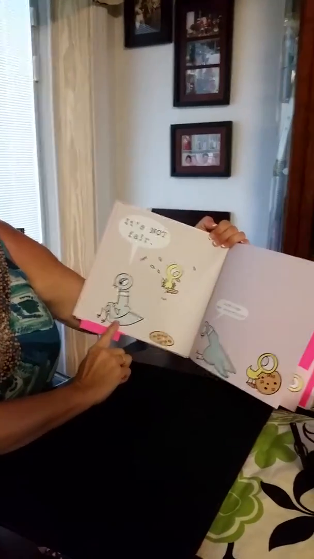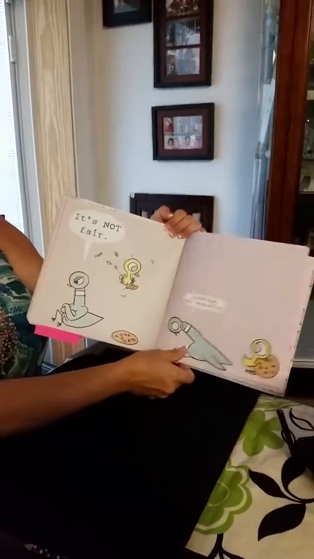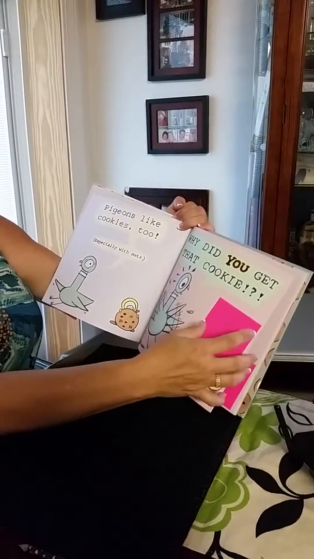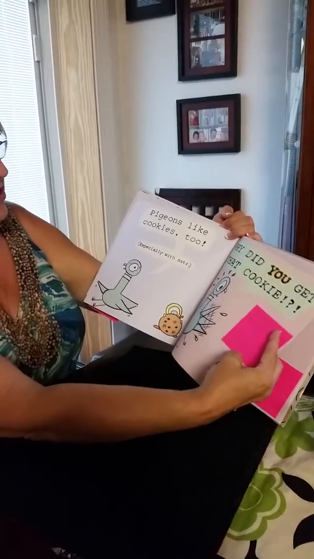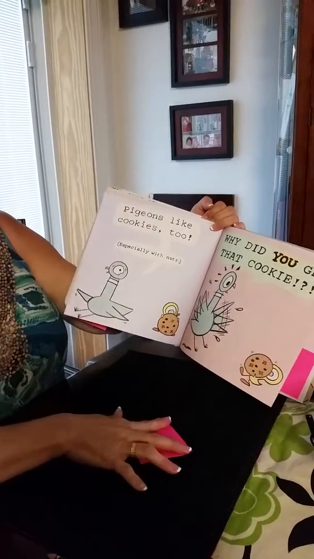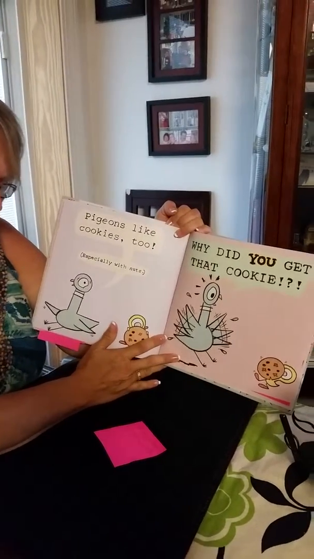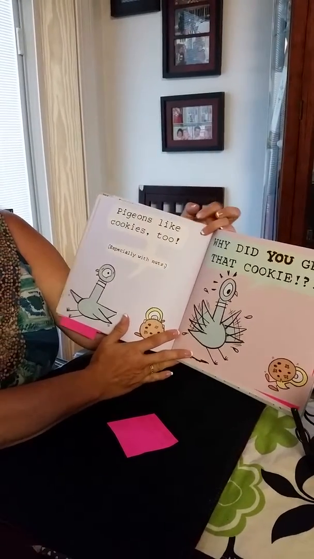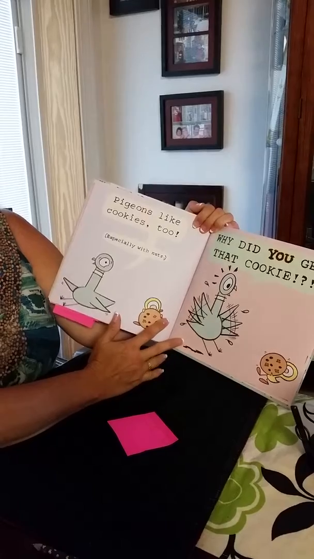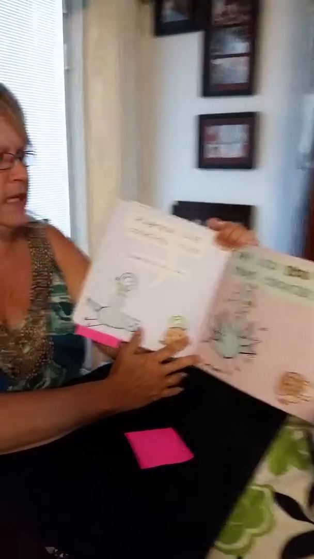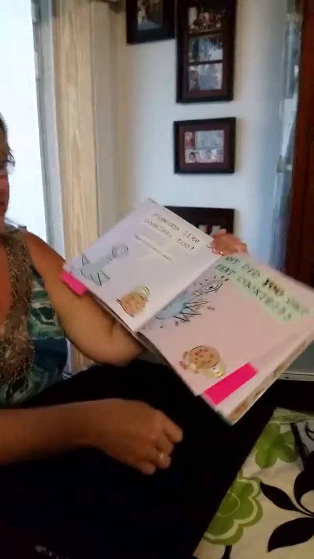It's not fair. Ducklings get everything. Pigeons like cookies too, especially with nuts. Why did you get that cookie? Do you think that the duckling will tell the pigeon the truth? What do you think the answer will be? Why did he get that cookie?